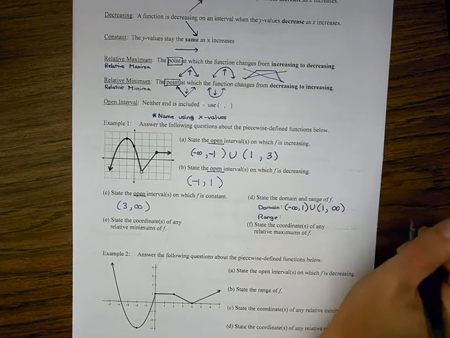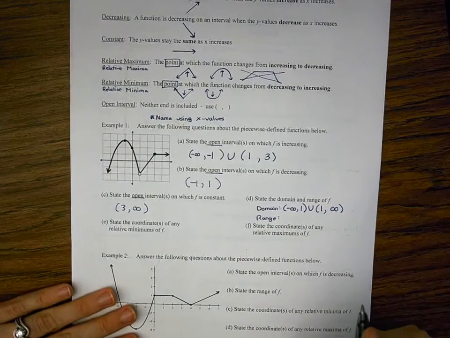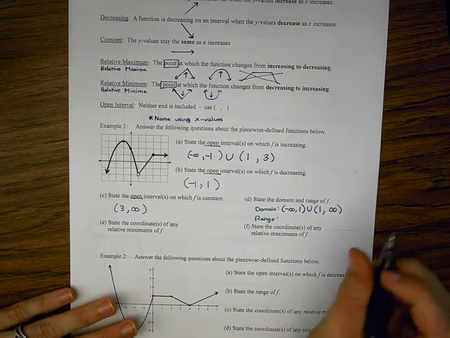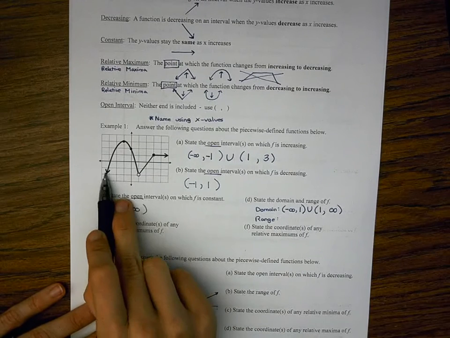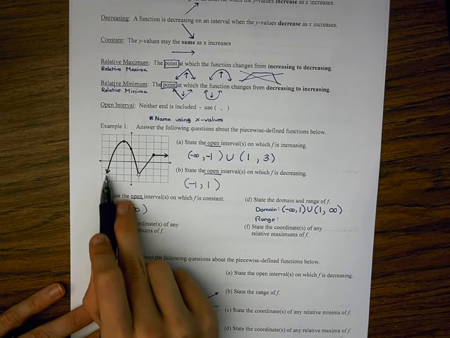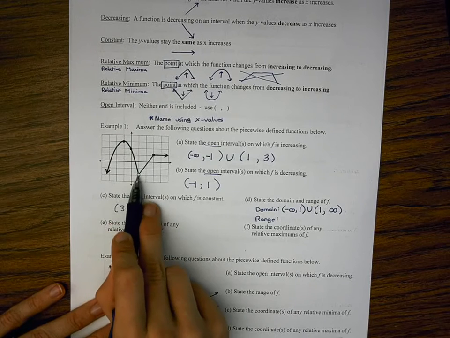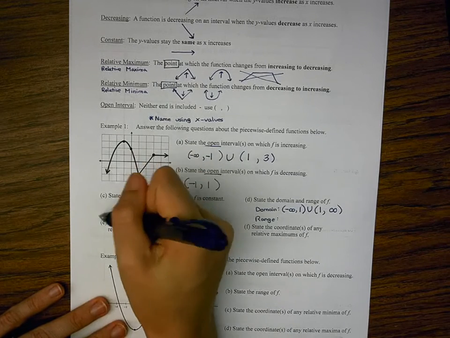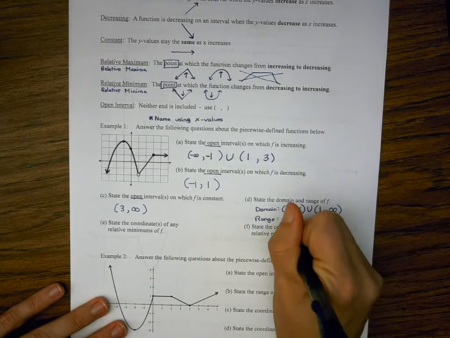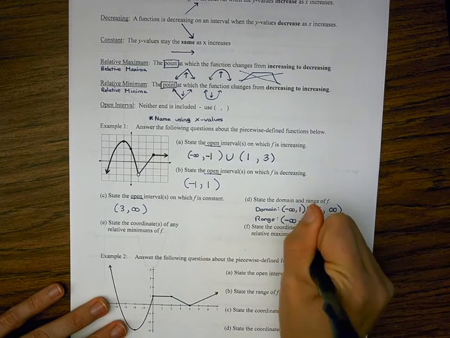Okay, range. Range, what's the lowest y value you hit? Okay, well, there's an arrow here. It's tempting to want to say -2. We see that point here, but remember this arrow is pointing down, meaning this graph keeps going. The lowest y value is -infinity.